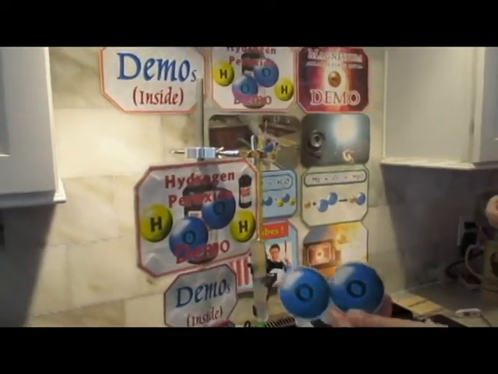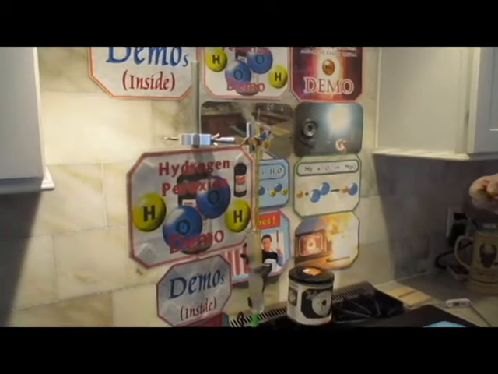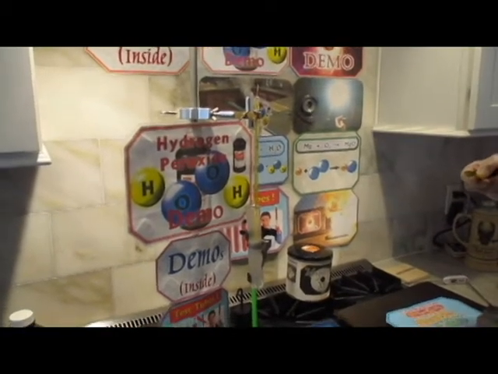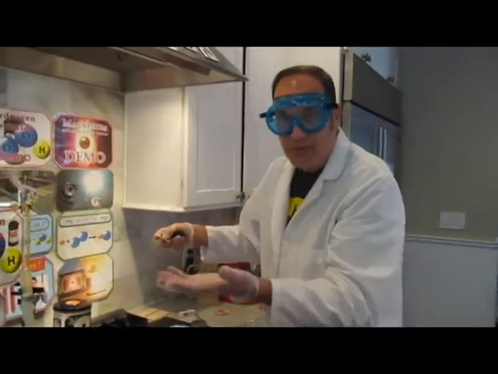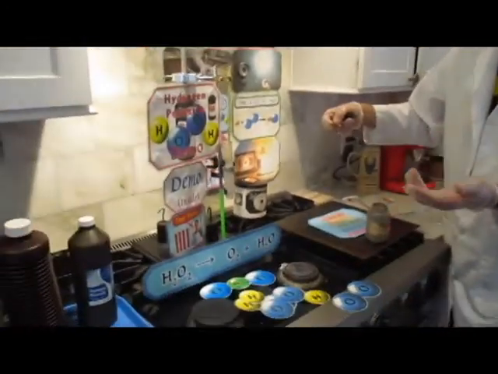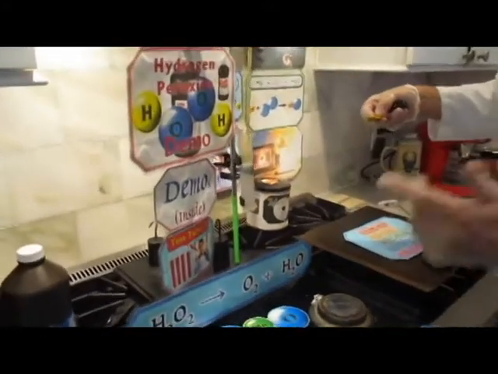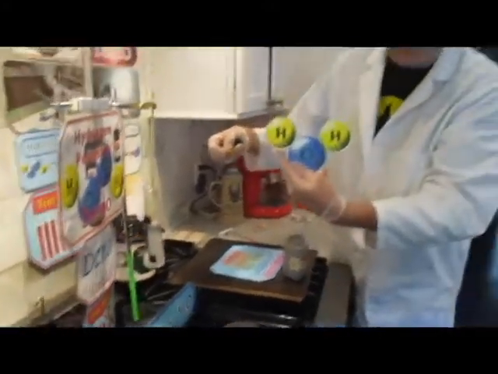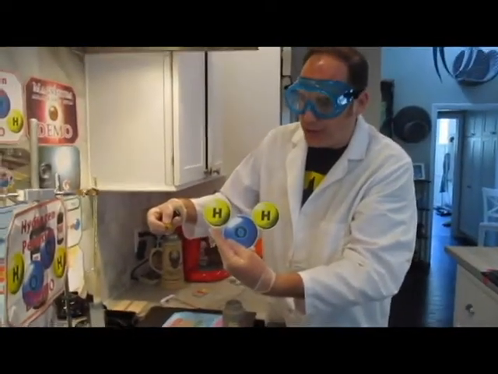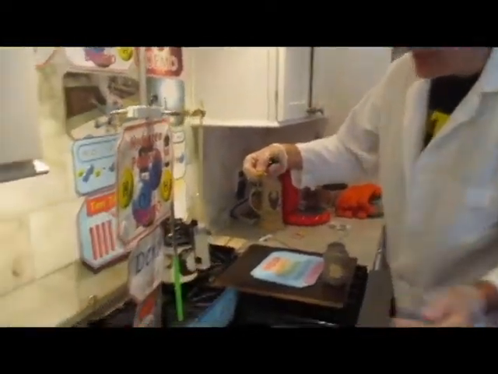But actually, oxygen is completely invisible. Think about it. You're breathing oxygen right now. You can't see the oxygen in front of you. So oxygen is invisible. What you're actually seeing there, what you almost always see when you think you're seeing a lot of gases, it's actually water. It's actually water turning back into liquid in the air.